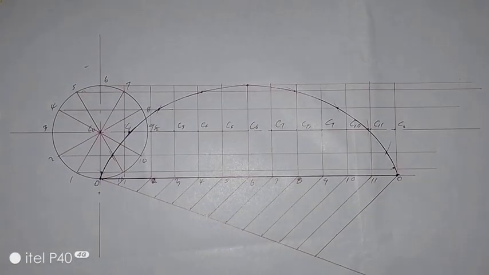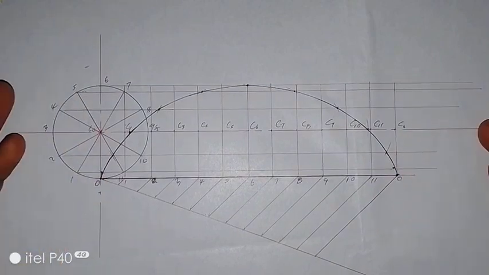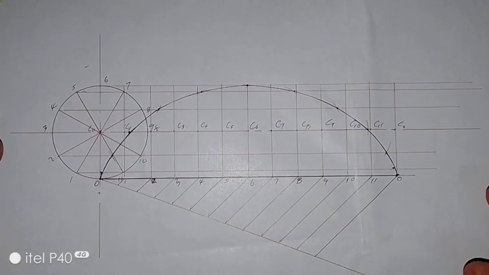So that is the curve. Okay, so this curve is what we call a cycloid. This curve that we have obtained is what we call a cycloid.